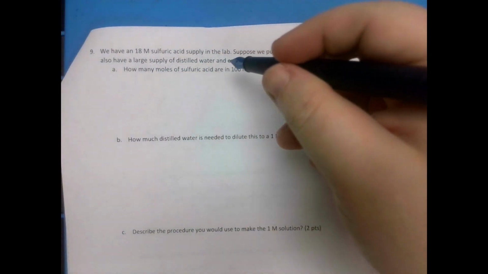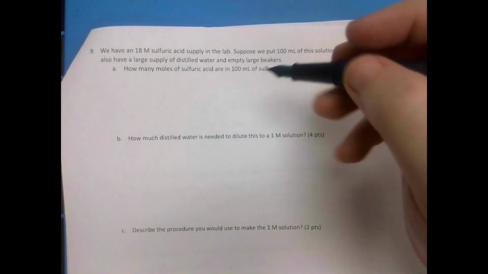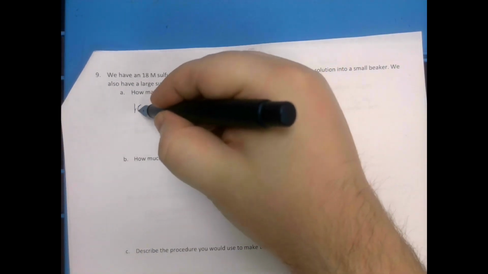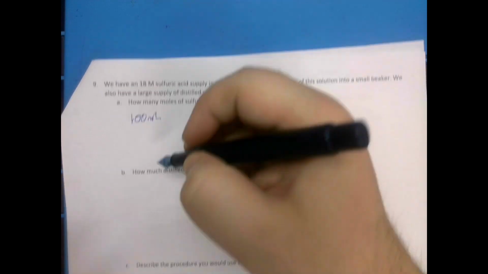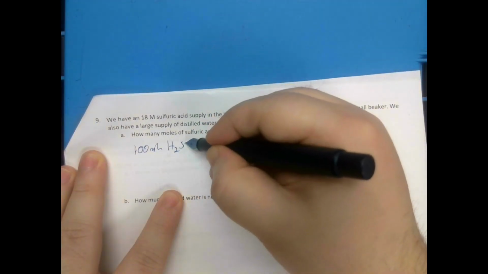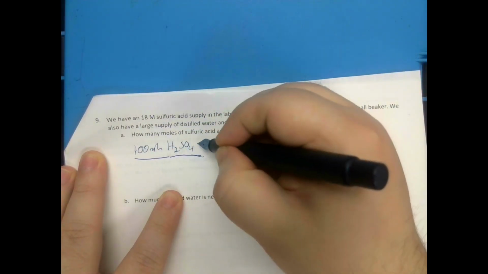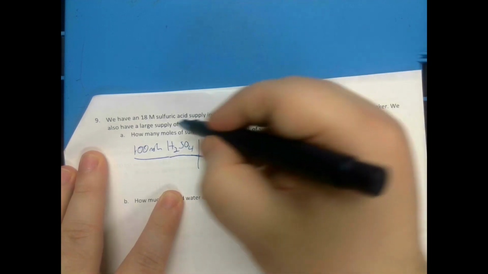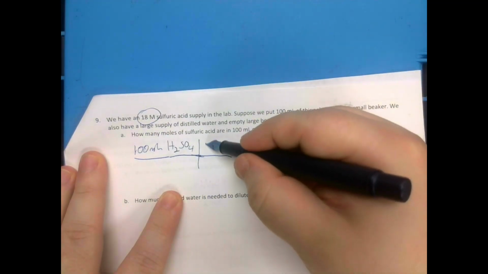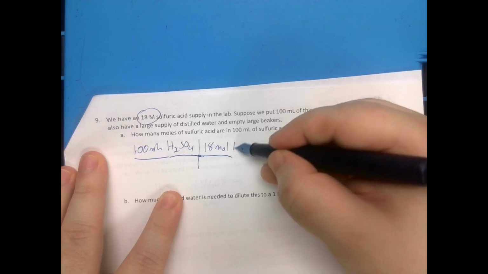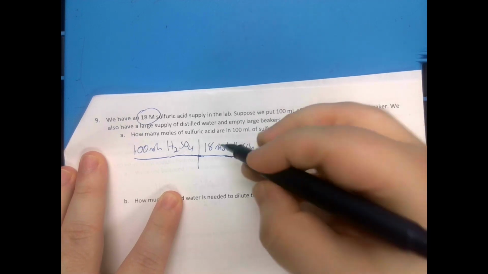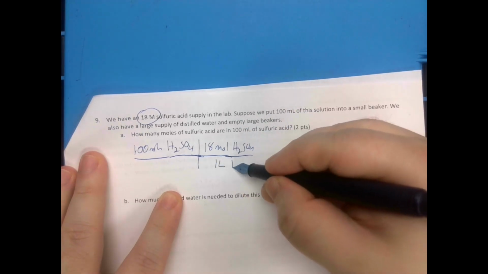How many moles of sulfuric acid are in 100 milliliters? So we start with 100 milliliters of sulfuric acid. We have a conversion factor here that is 18 moles of sulfuric acid per 1 liter of sulfuric acid.